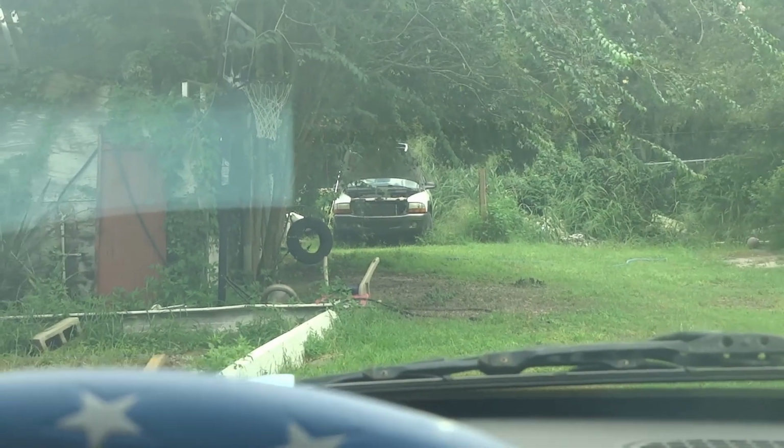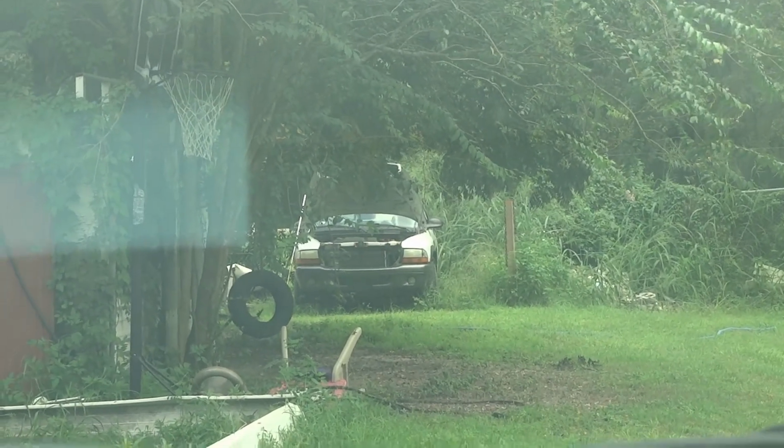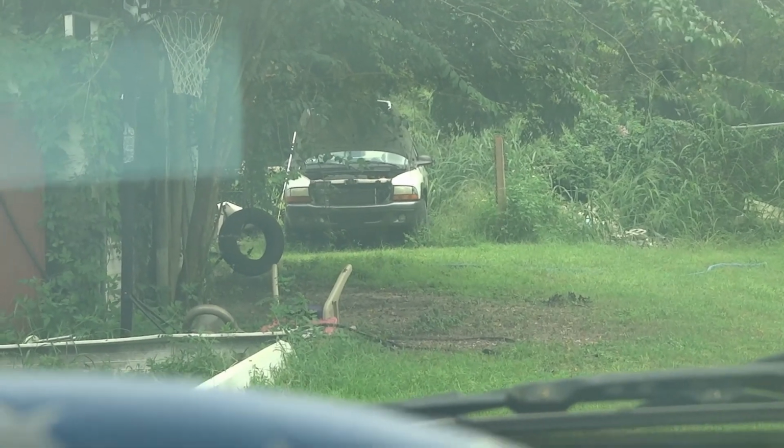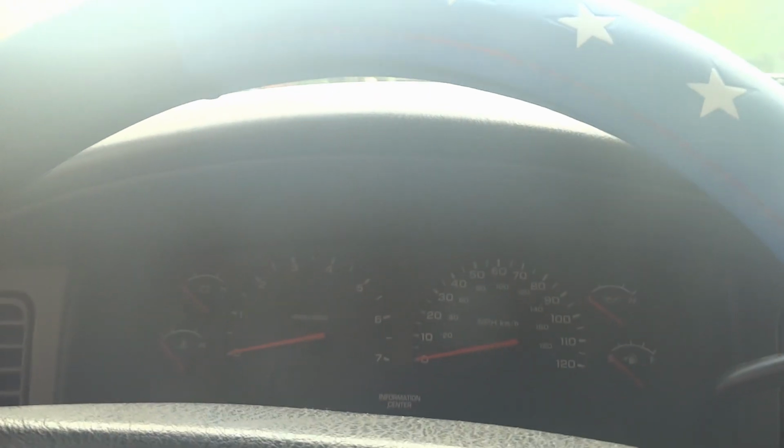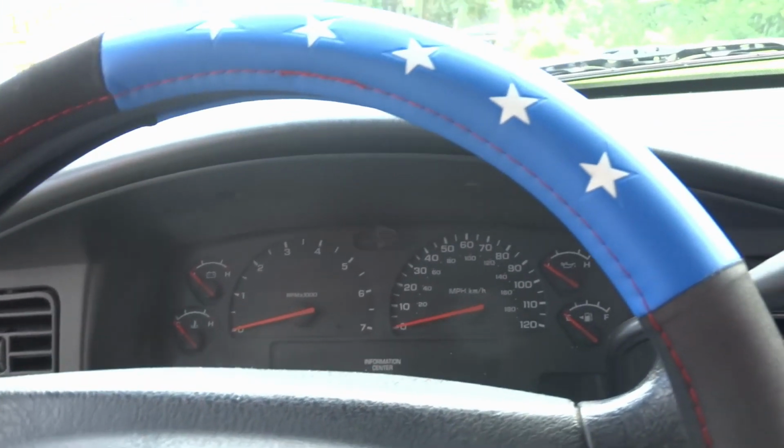So what I did was I took the computer out of that Durango and put it in my Dakota. Okay, well, it runs fine. It worked.